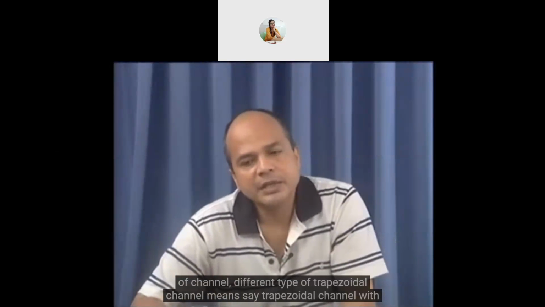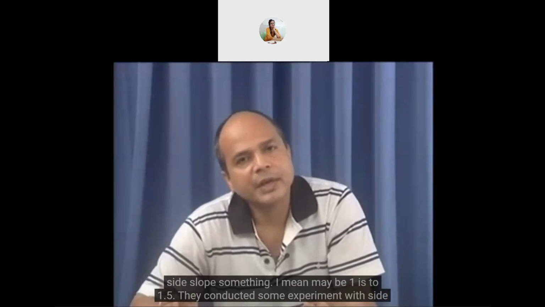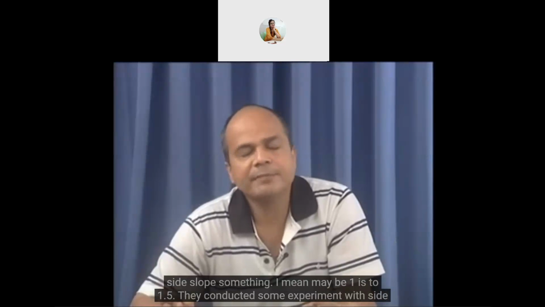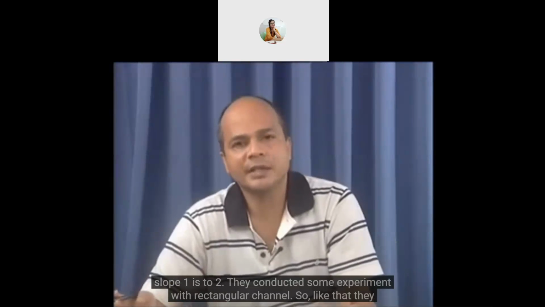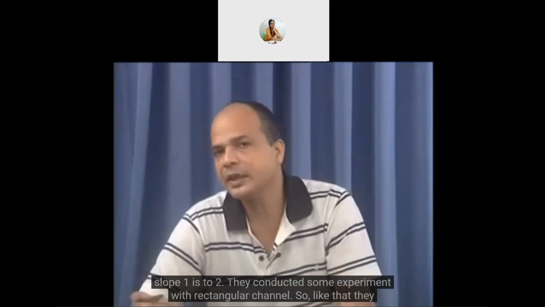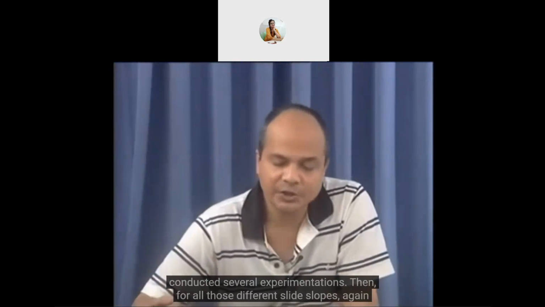Say, a trapezoidal channel with side slope maybe 1:1.5, they conducted some experiment. With side slope 1:2, they conducted some experiment. With a rectangular channel, they conducted some experiment. Like that, they conducted several experiments.